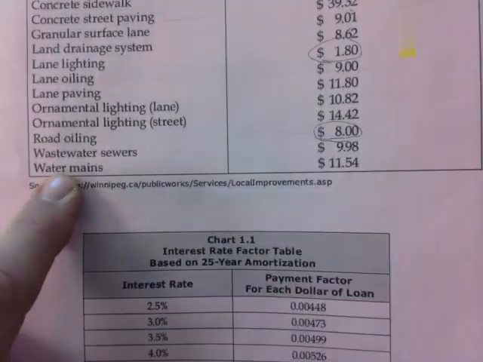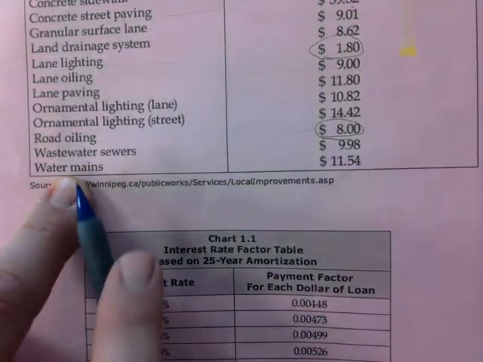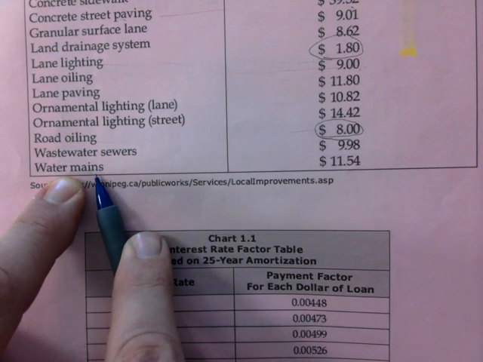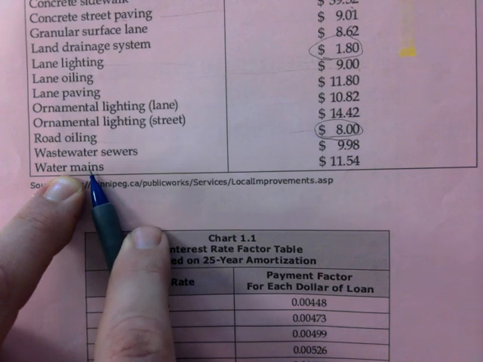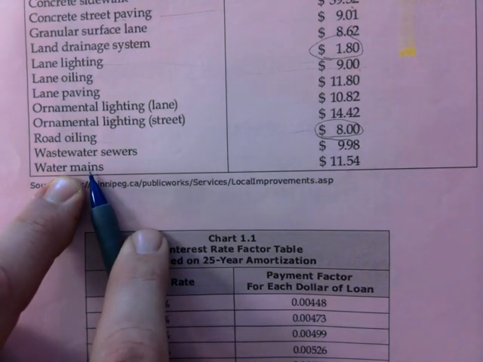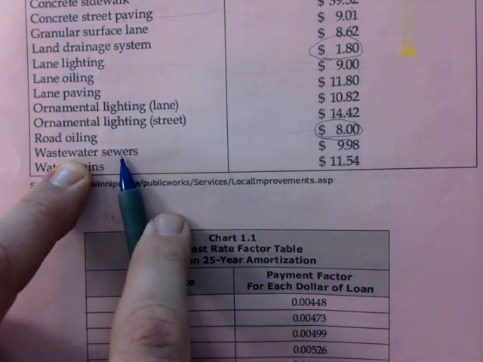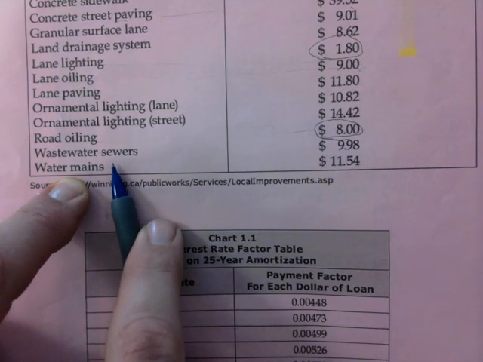Water mains. That one you probably know, right? The water main. A lot of times that breaks, right? Especially when it's a very cold winter. A lot of water mains need to be replaced, right? Or wastewater sewers. That is a very common cost.